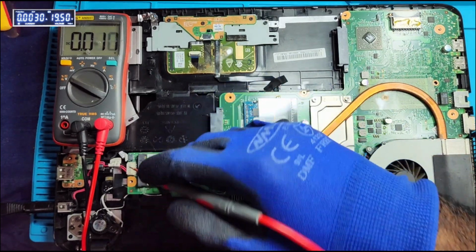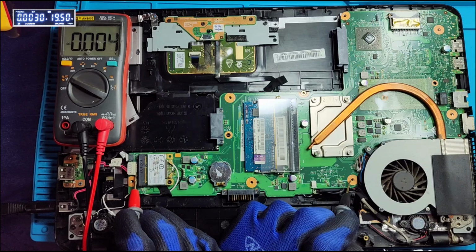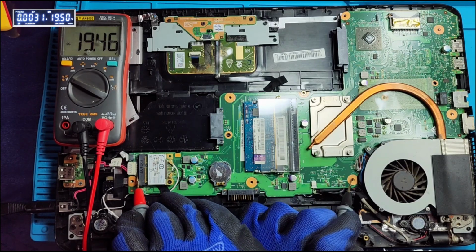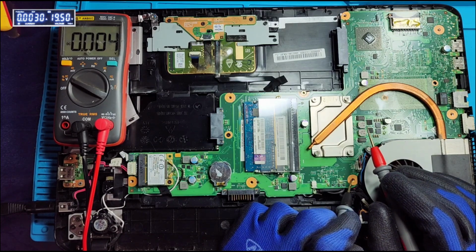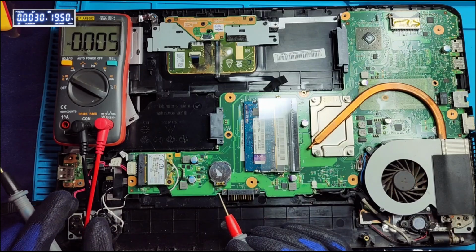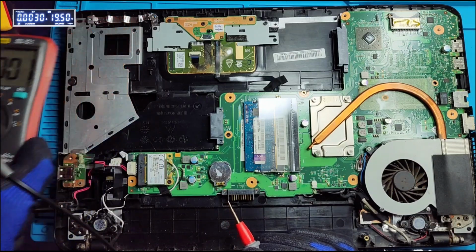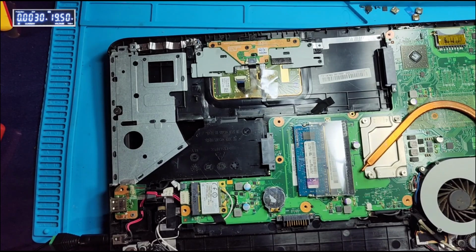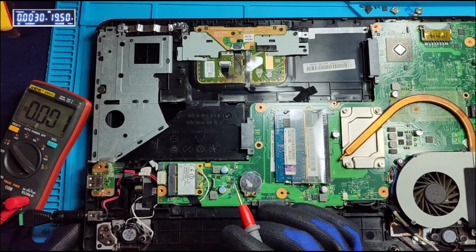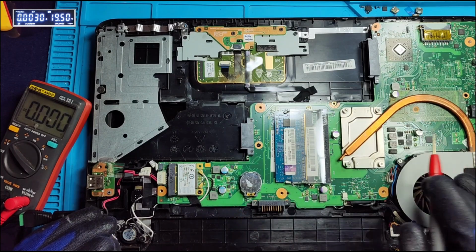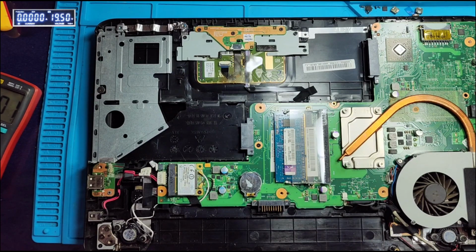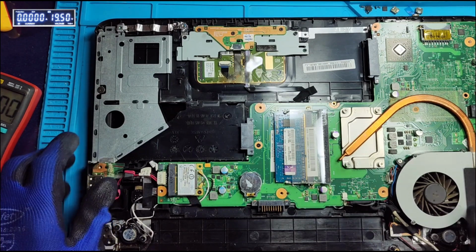If I check on the DC connector here, you can see we have the voltage. So the first and second MOSFET is not switching the voltage inside the motherboard here. Now we need to find where the first and second MOSFET are. I think they are on the other side of the board, so we have to take out the board so that we can get to the first and second MOSFET. Okay, right, so let me take out the board.